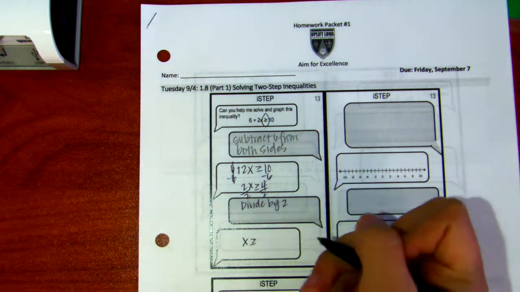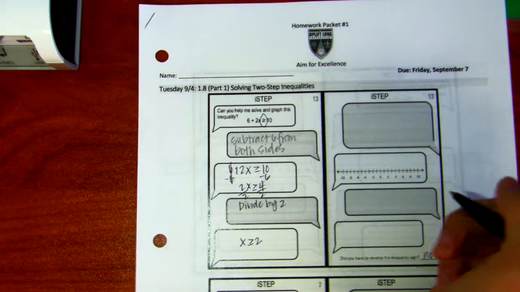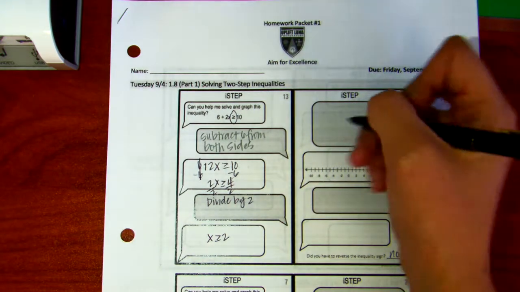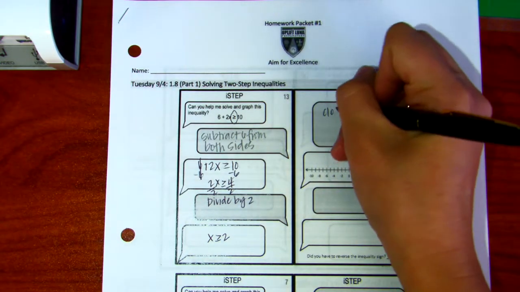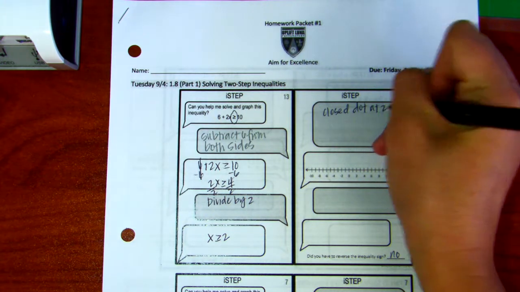X is greater than or equal to 2. How would we tell them to graph it? Closed circle at 2, going to the right. What's going to the right? Arrow.